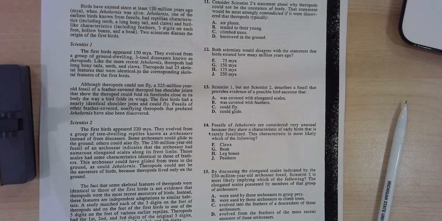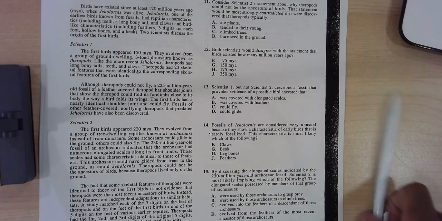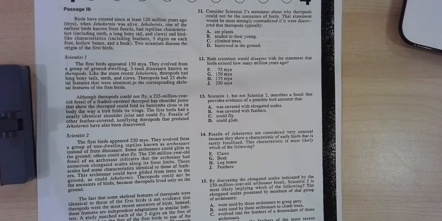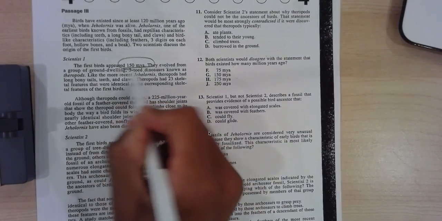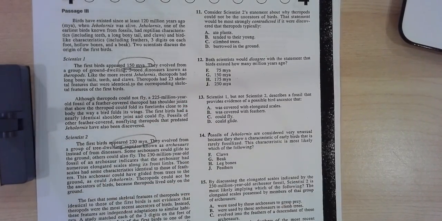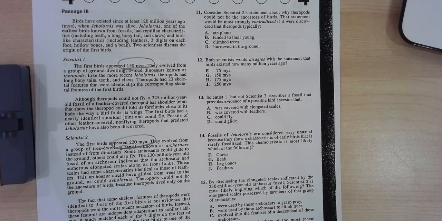Guys, she's explaining number 12. For scientists saying birds appeared 150 million years ago, and for scientists saying 220, it had to happen before, and for the other it was the other way. Good. So it has to be before that, because if it happened at 220, it couldn't have happened before that. Who said F? I said J. So it's J.